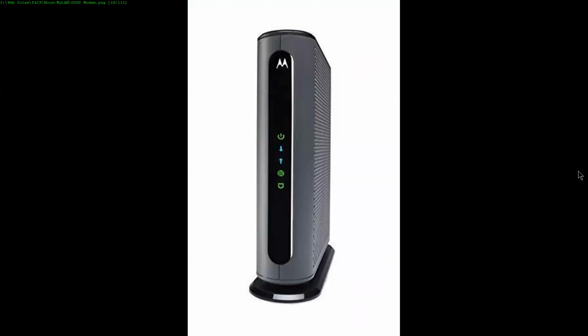This is where it all comes in from Comcast. We used to have Verizon, and when we recently moved, Verizon doesn't service our community, and so I have Comcast Xfinity. This is the modem.